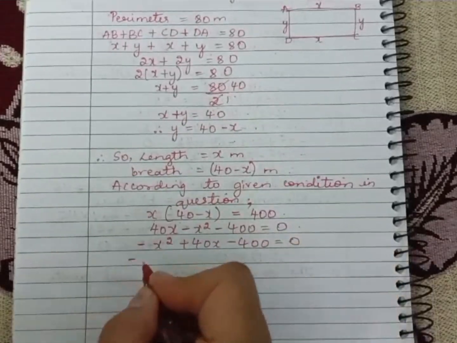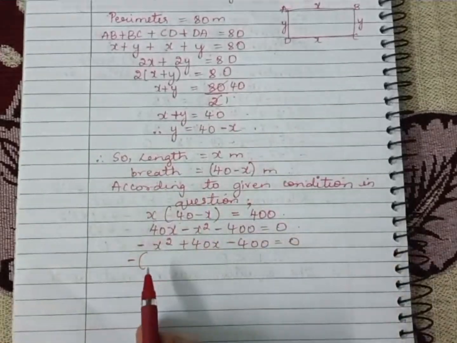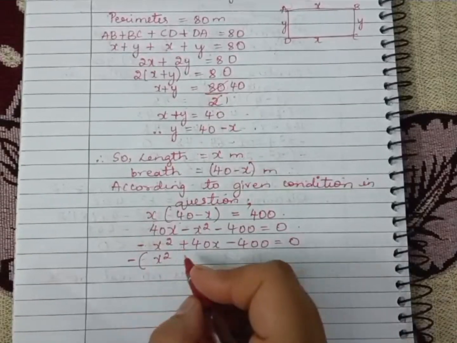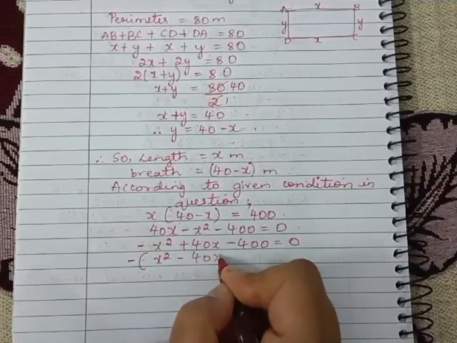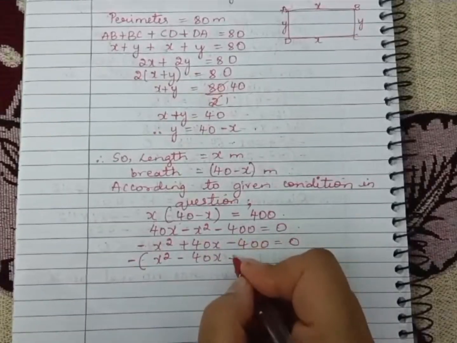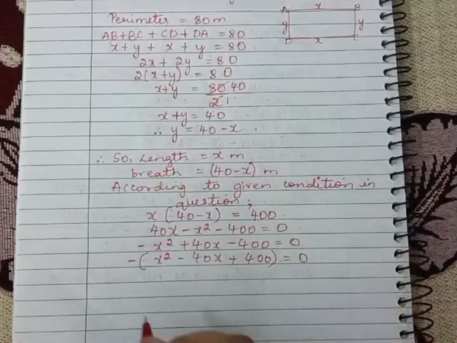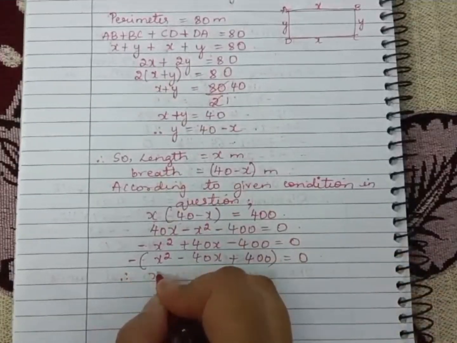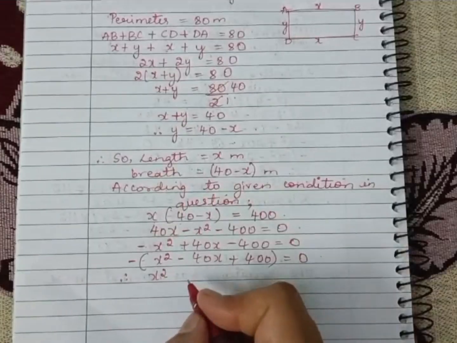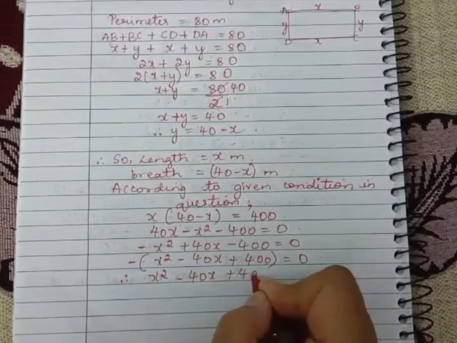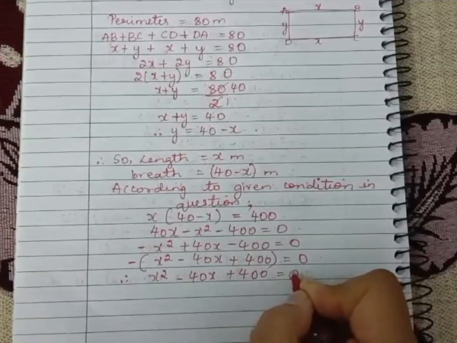We remove the minus sign by taking minus common: minus of X square minus 40X plus 400 is equal to 0. Now the proper equation is X square minus 40X plus 400 is equal to 0.